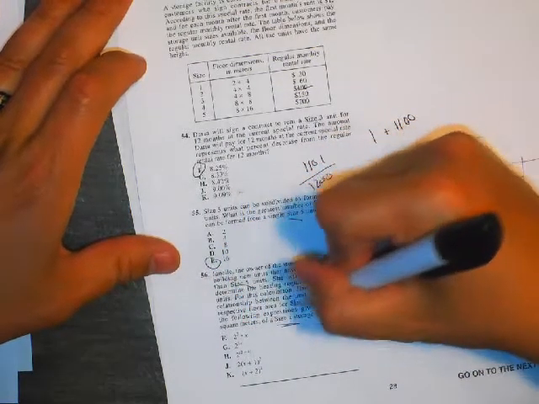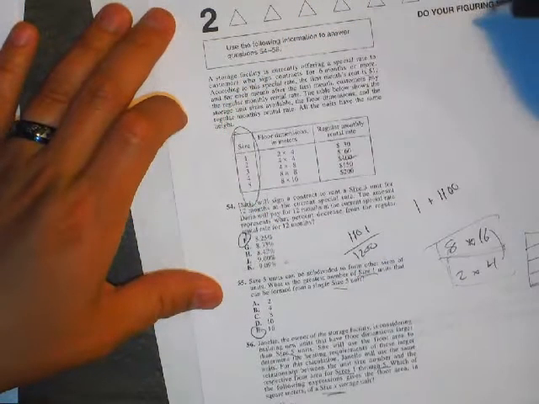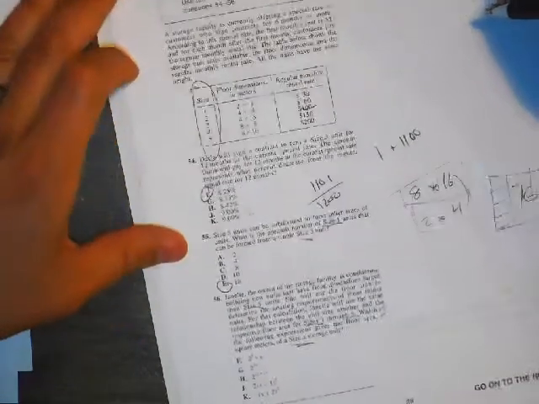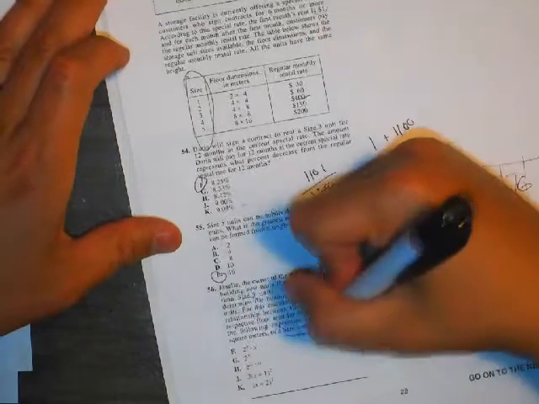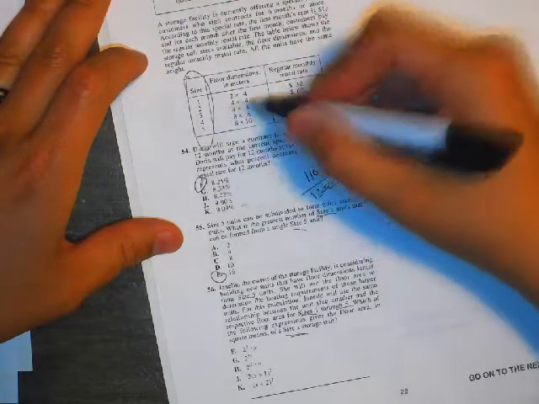Another way of doing that is say 8 times 16 is 128. 2 times 4 is 8. How much bigger is that? It's 16 times bigger. Or, there's lots of ways to do this one. But the point is we can actually get 16.